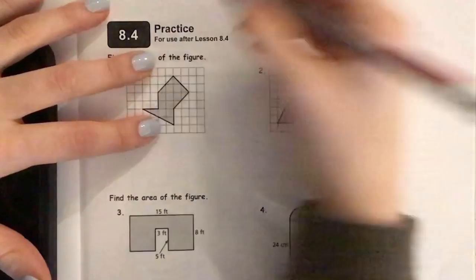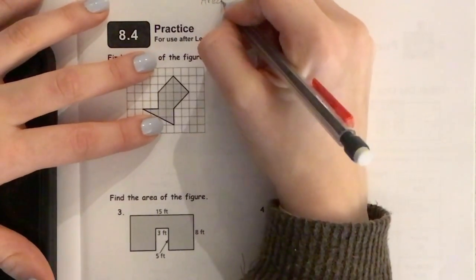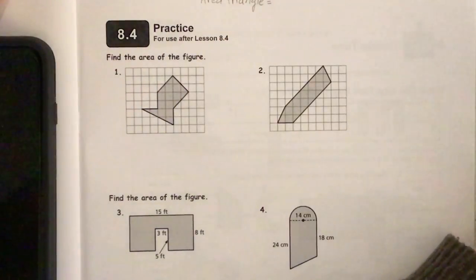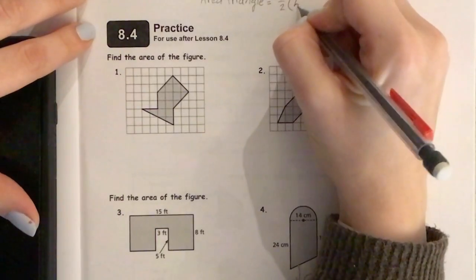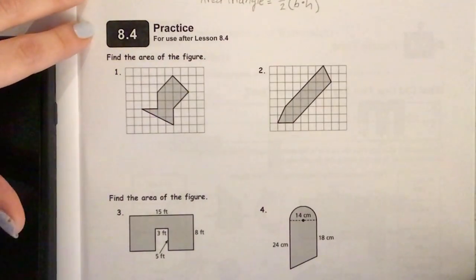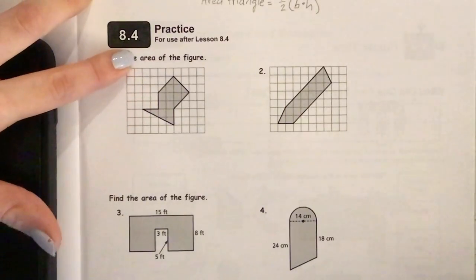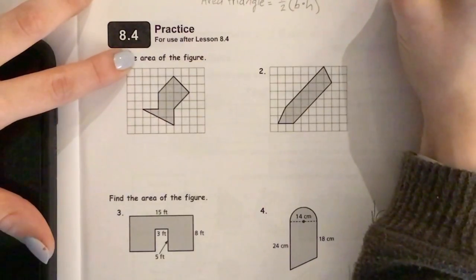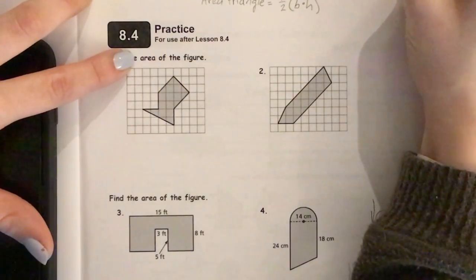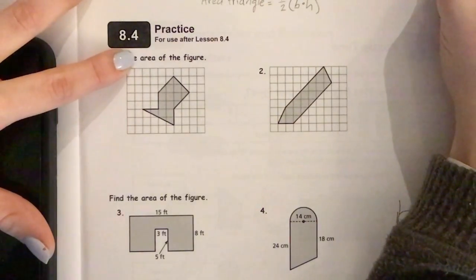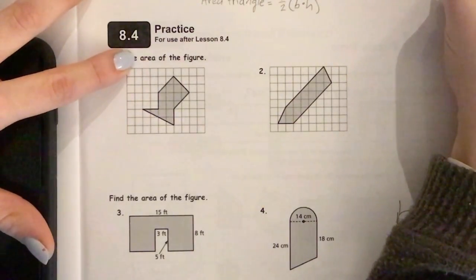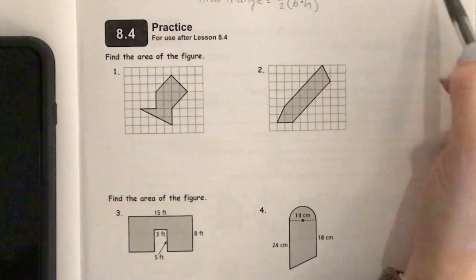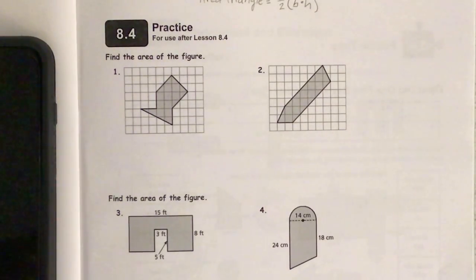Next one we need to know is the area of a triangle. And the area of a triangle is 1/2 times the base times the height. So we're going to need that. We're also going to need the area of a trapezoid, which is equal to base 1 plus base 2 divided by 2 times the height. Another way to say this part is the average of the bases times the height.